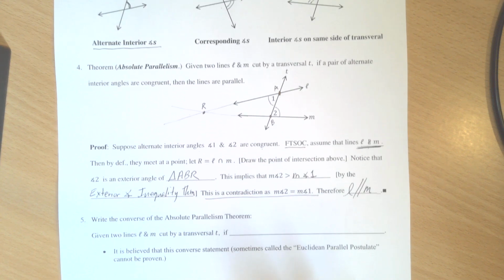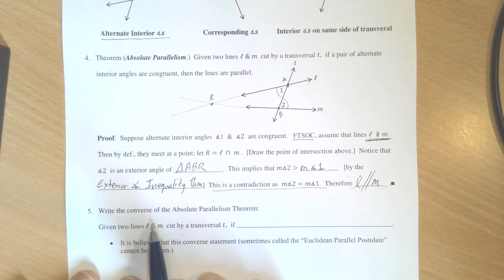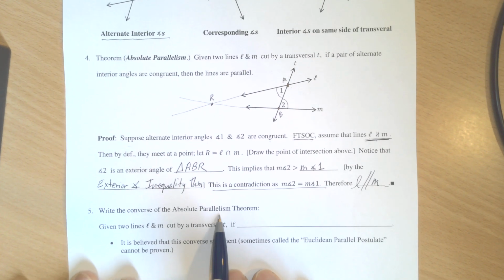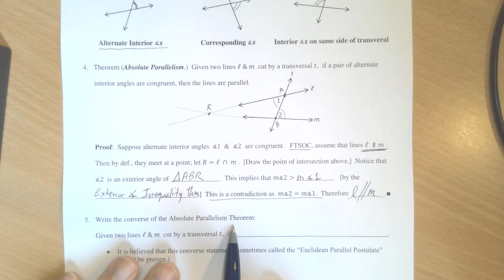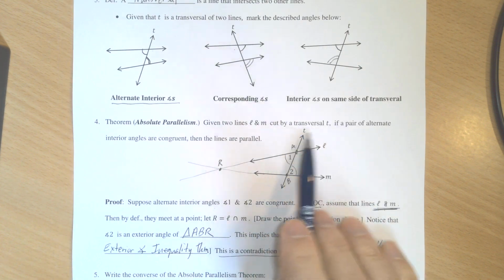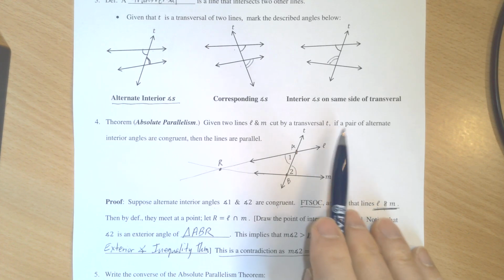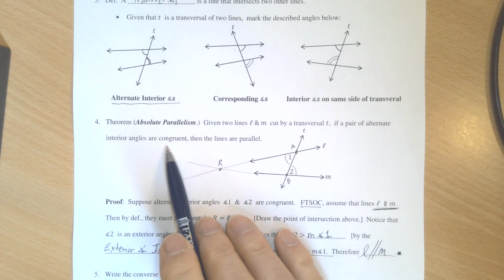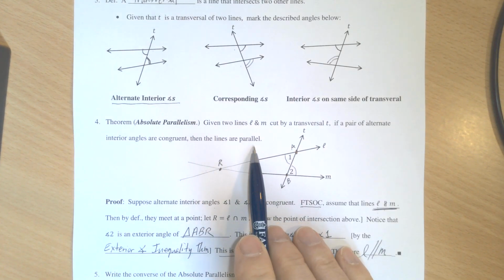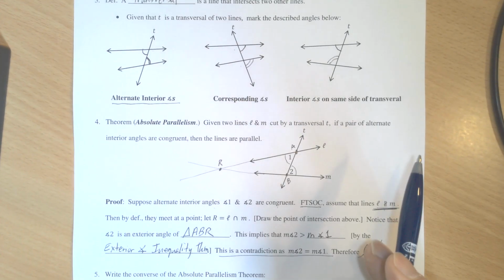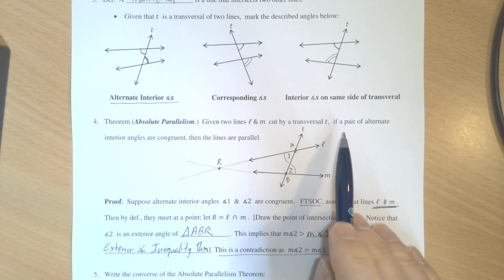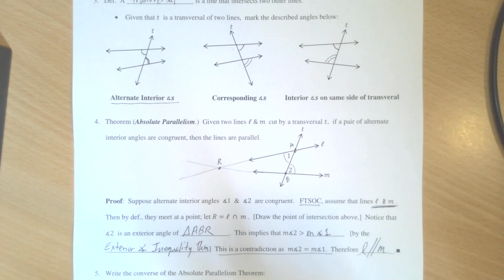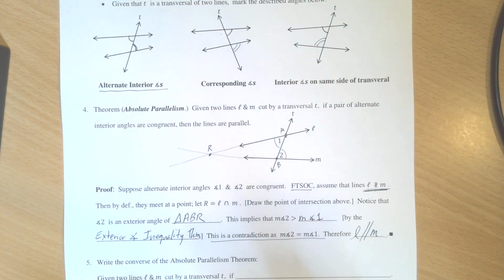Okay, well, to finish up this video, let's write the converse of the absolute parallelism theorem above. All right, well, what does it say? This one was: if a pair of alternate interior angles are congruent, then the lines are parallel. The converse is: if the lines are parallel, then the alternate interior angles are congruent.